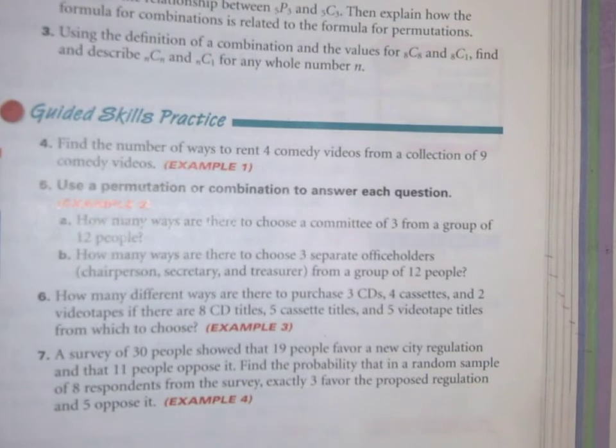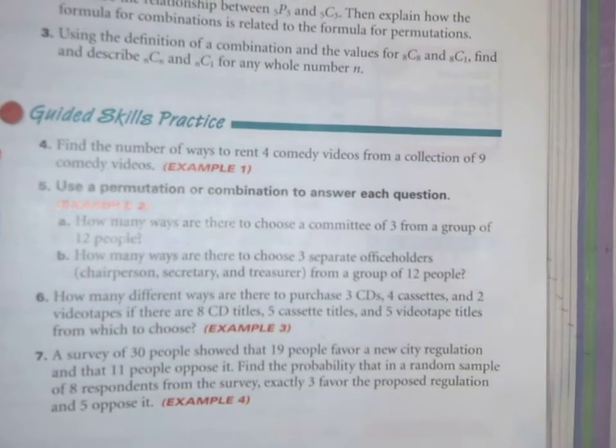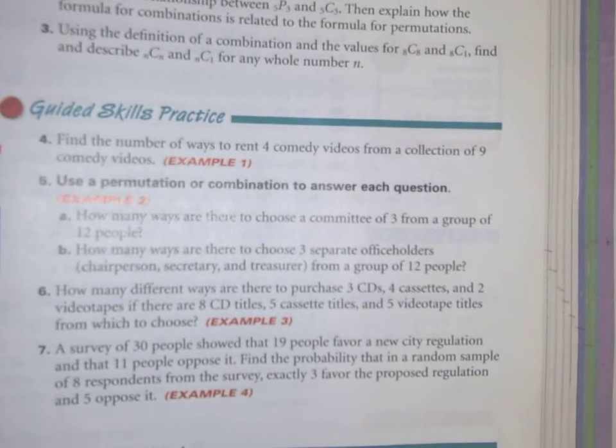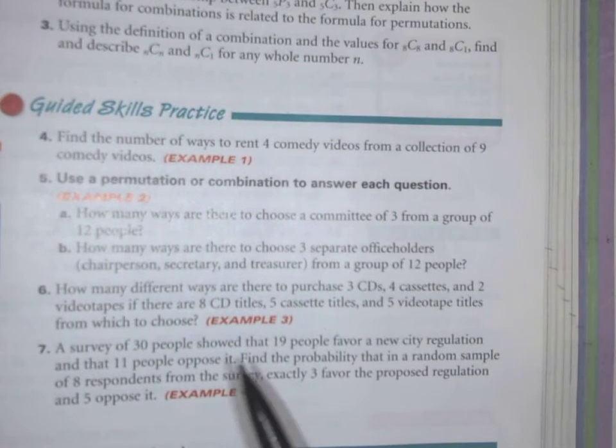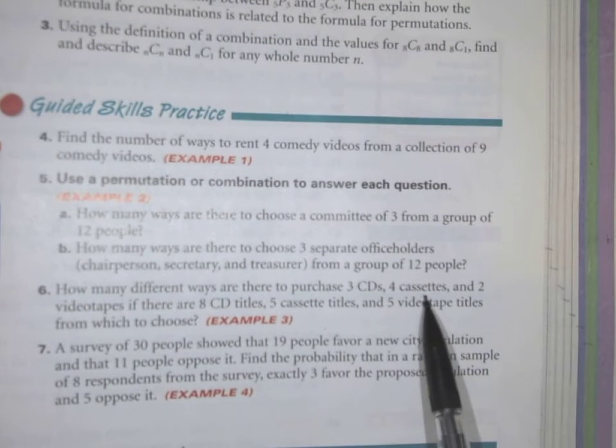Okay, this is number 6. How many different ways are there to purchase 3 CDs, 4 cassettes, and 2 videotapes if there are 8 CD titles, 5 cassette titles, and 5 videotape titles from which to choose? So the idea here is we have to take these numbers and make 3 different events out of them. The 3 different events are going to be purchasing a CD, purchasing a cassette, and purchasing a videotape.